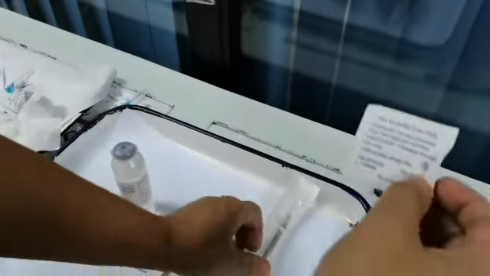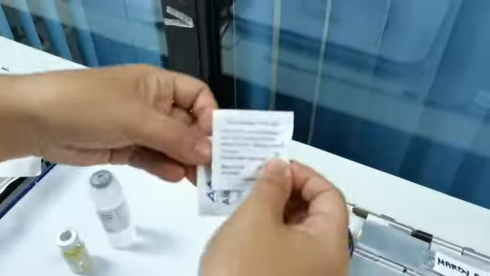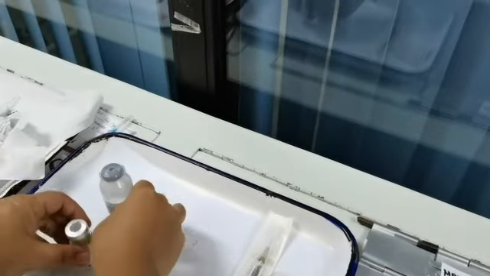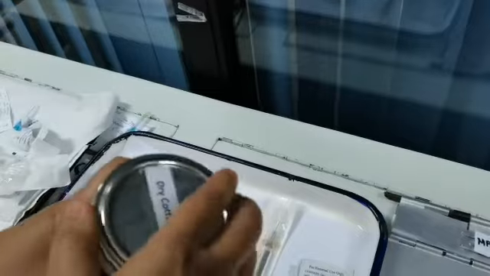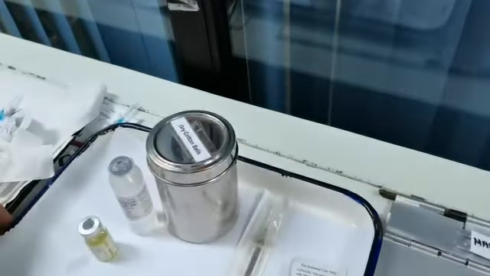So you are now ready in doing skin testing for the patient. So you prepare your alcohol swab, and then your dry cotton balls, then you go to the patient.